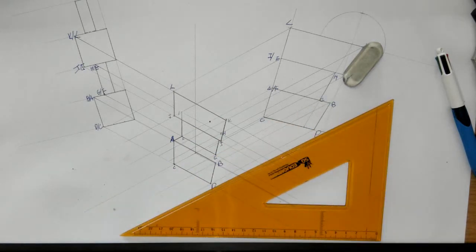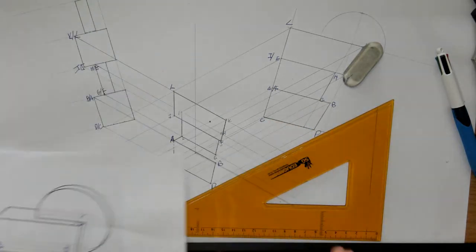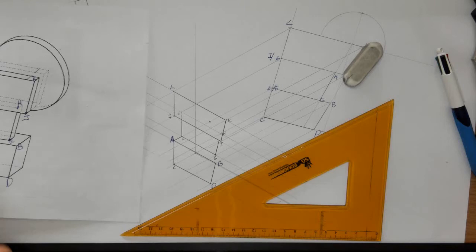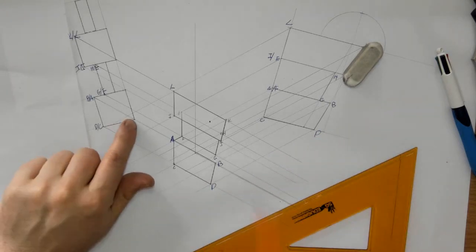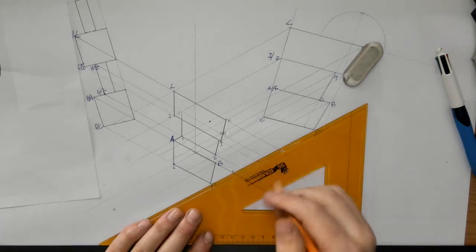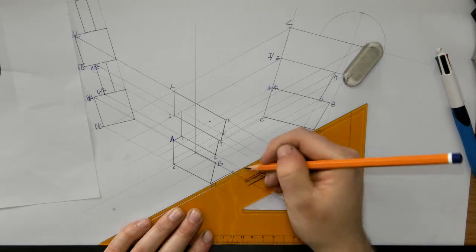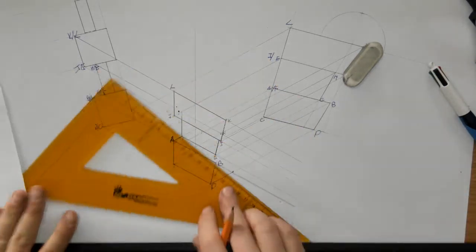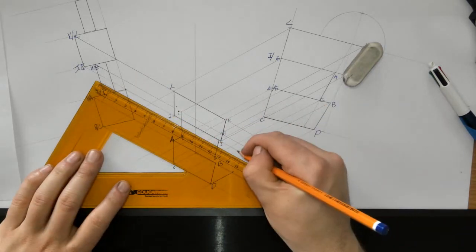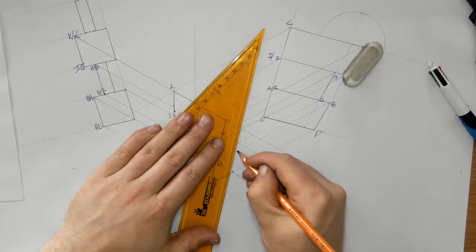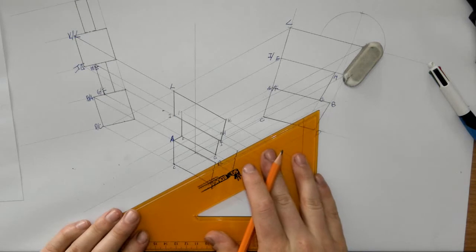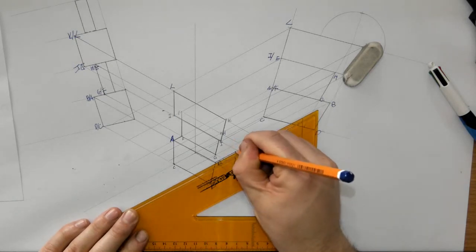Okay, now let's do the bottom block here in 3D. Alright? So I'm going to bring this point down, this one down here, and that's the thickness of the bottom block in isometric. Right? I want to bring this point down, and it's going to stop in line with there. I can heavy that together. Now we can join these together here.